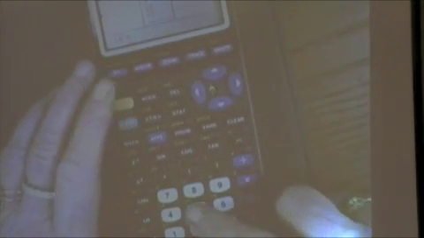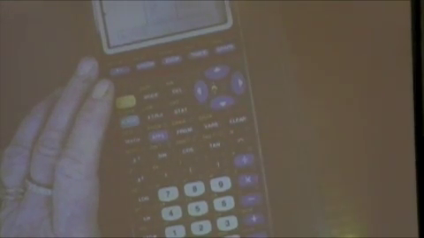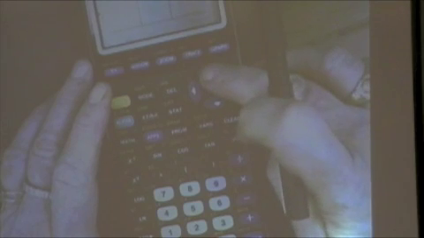So I'm going to do second L5. There it is there. Times second L2. There it is. Push enter. And all those will multiply for me. No errors. And I'm going to go over and I want to do the sum of this one right here.